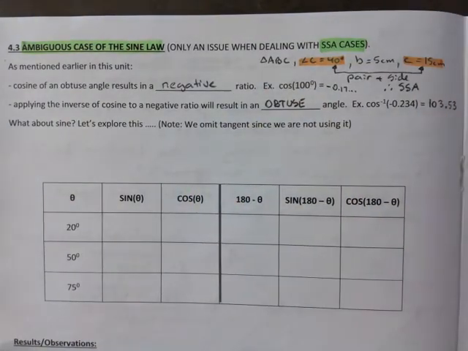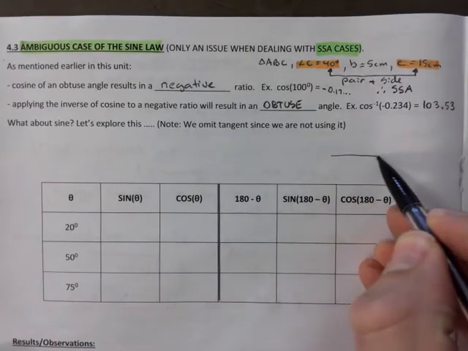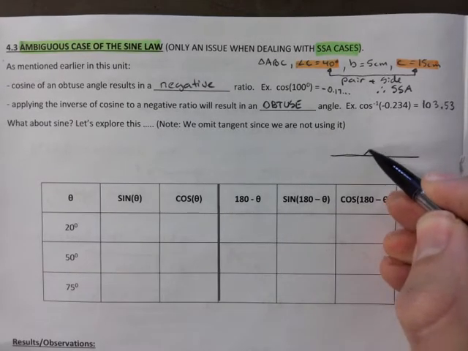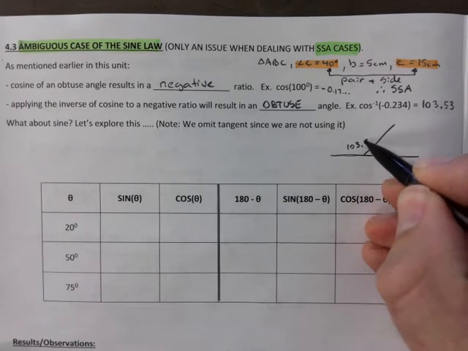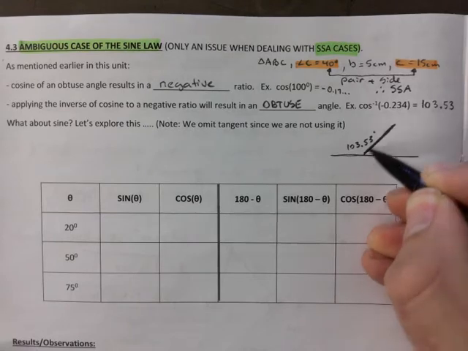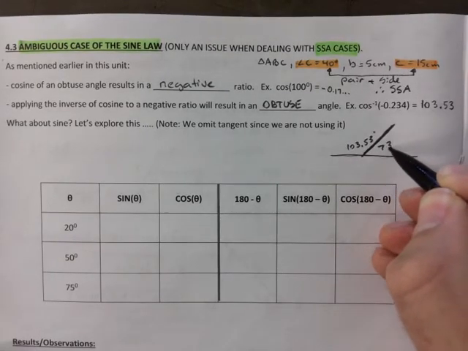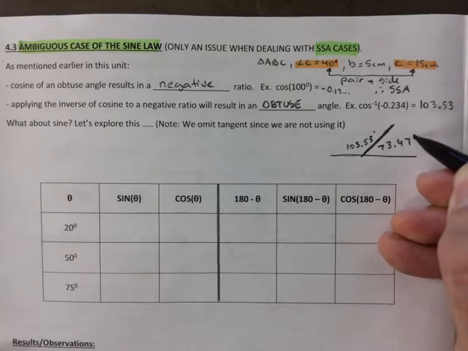I'm not going to butcher this if I do it here, but you always have to think of a straight line. And let's say the 103 is here, right? 103.53 is the obtuse angle created by this line that's cutting the horizontal. And on the other side, you have the 73.48 if you round that. No, sorry, 47. If you round that.